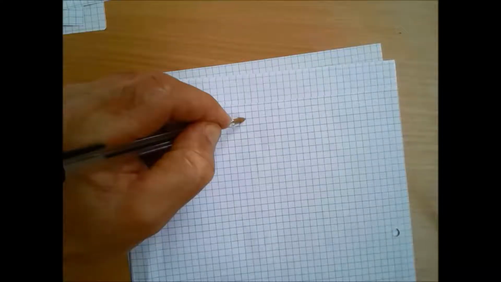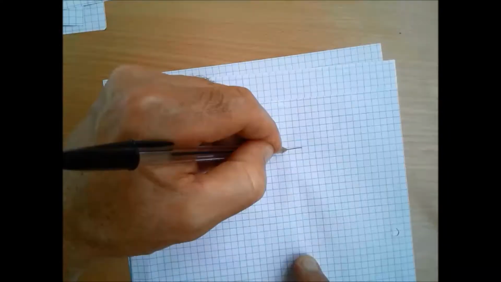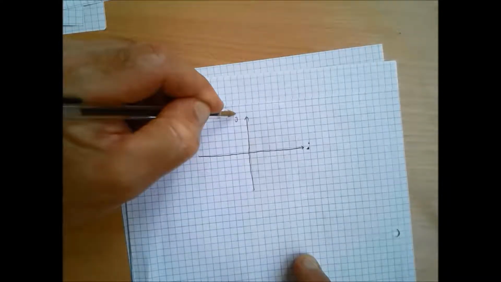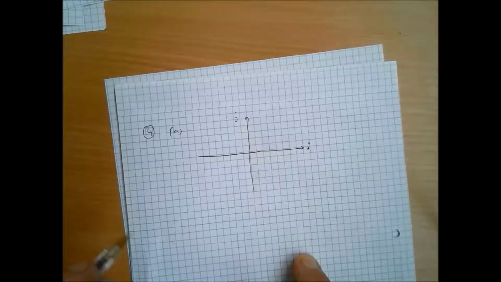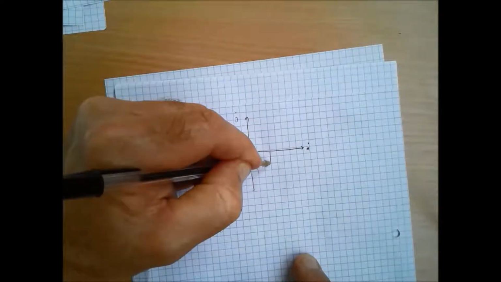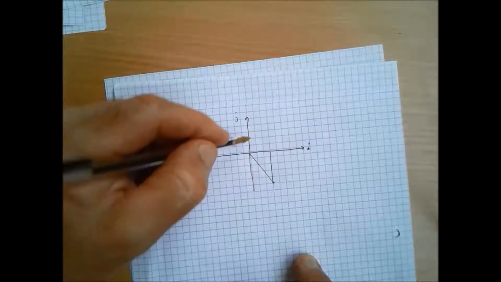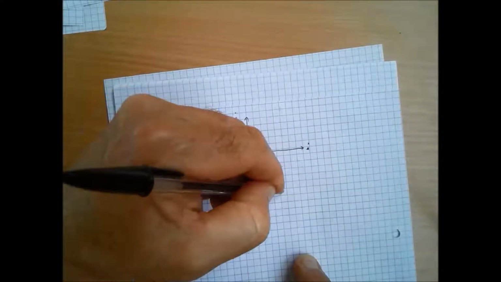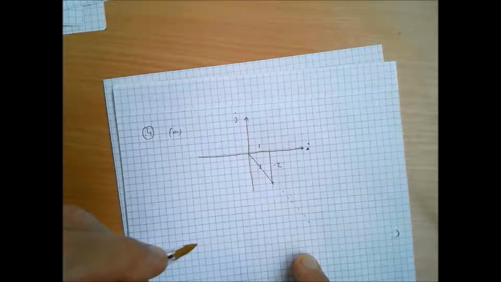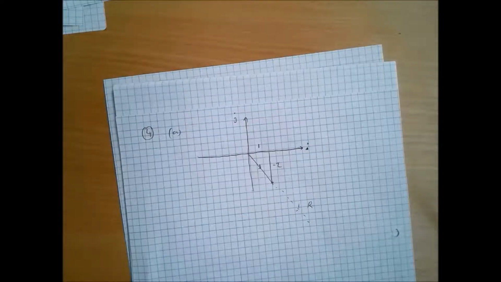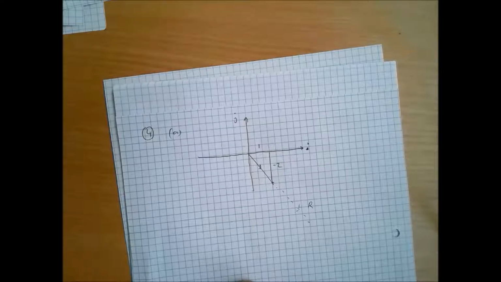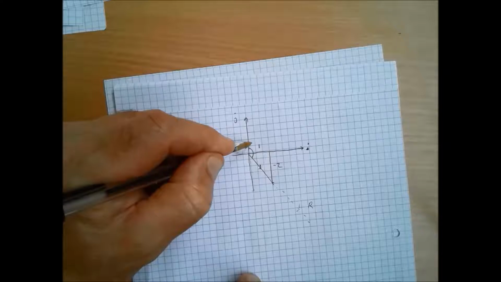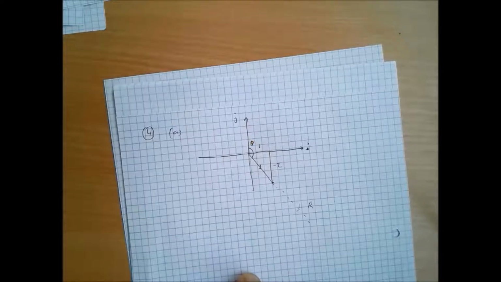So, draw a decent sized diagram. i, j, and it's parallel to i minus 2j. So r itself heads off in that direction. Again, we don't know where it is at the moment. We want the angle between r and the vector j, which is the j axis basically, so it's that angle there, theta, which is what we're looking for.